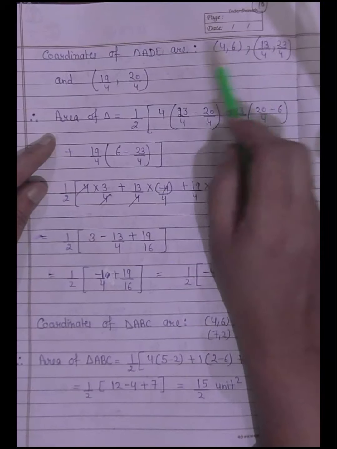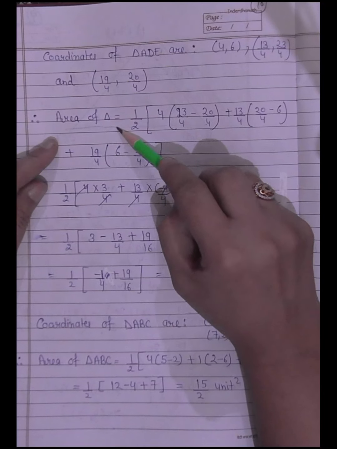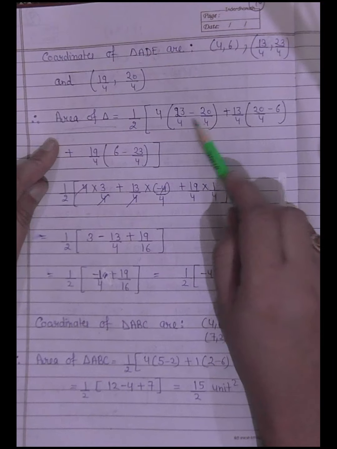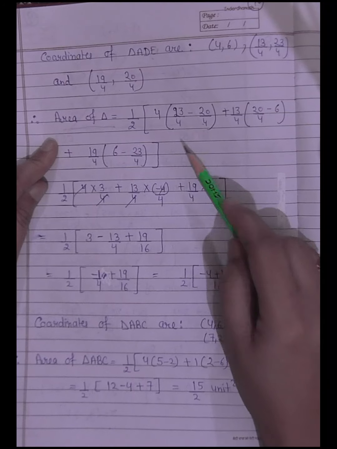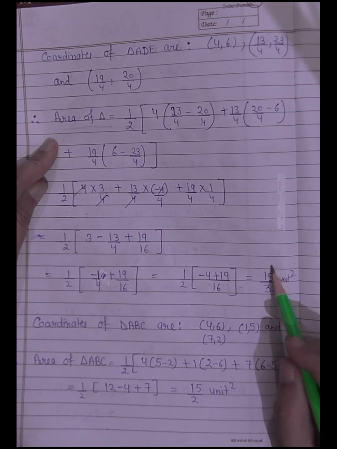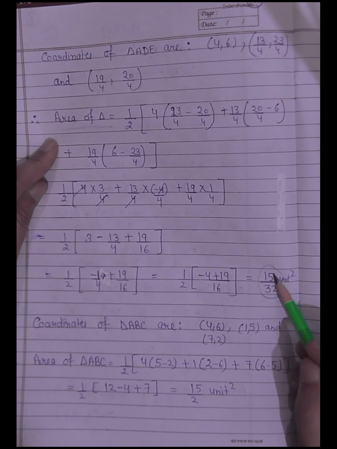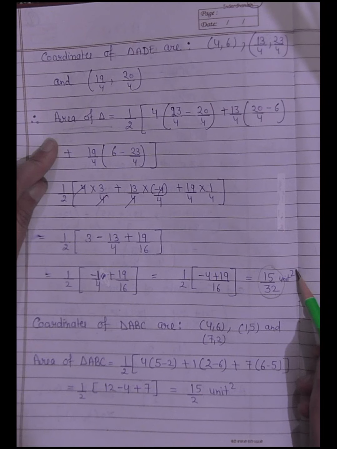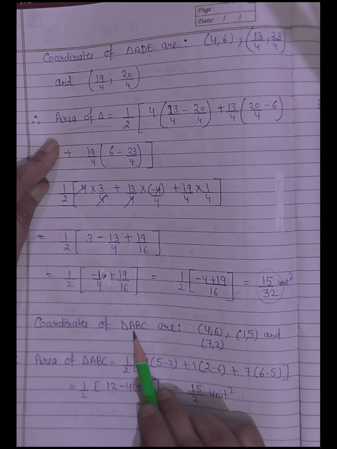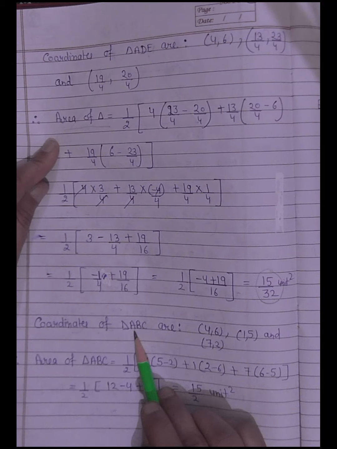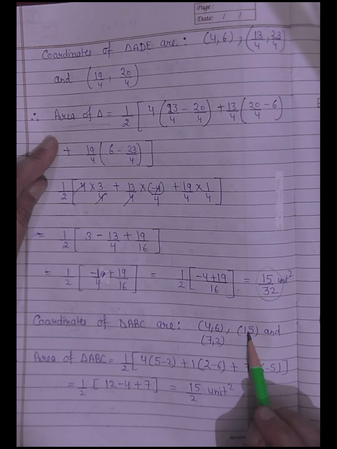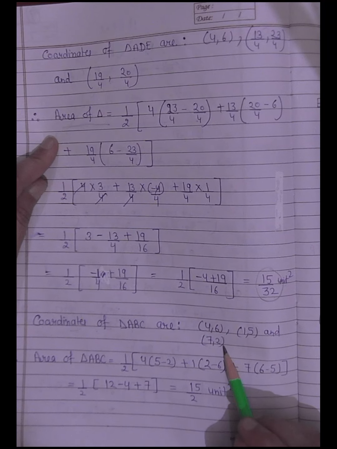Now using these coordinates, I have found the area of triangle ADE. I have put all the values in the area of triangle formula, and in the end I found it is 15 by 32 units square. Now the coordinates of triangle ABC are 4,6, 1,5 and 7,2.